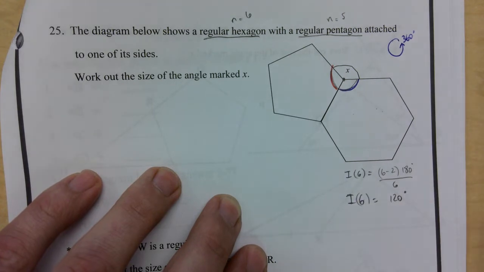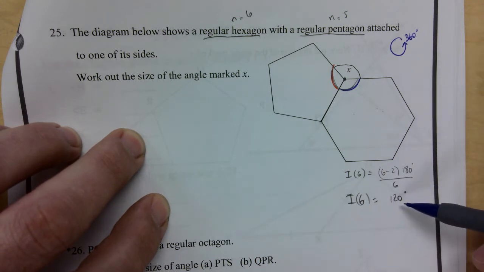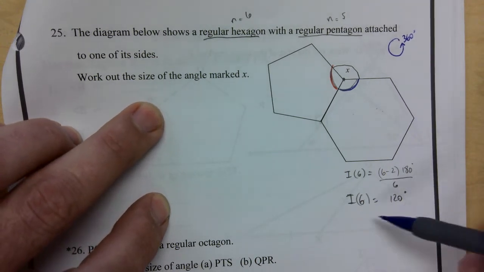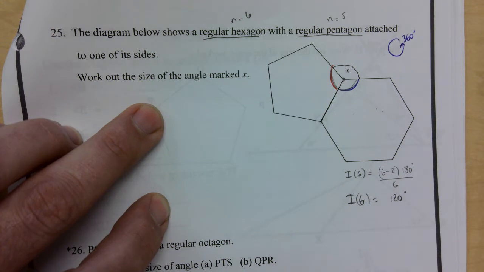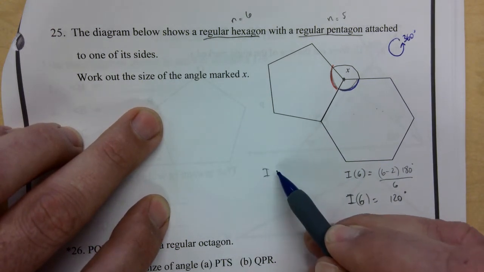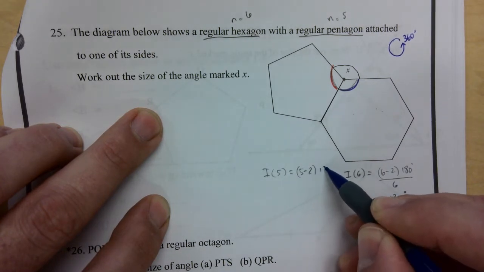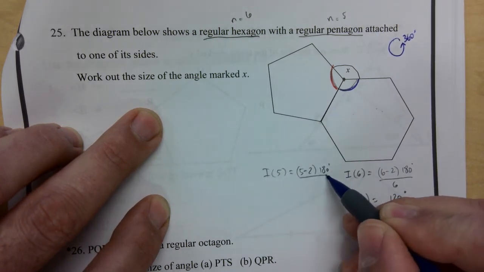Okay, make sure you show your steps along the way. With these basic shapes, I'm okay with you just saying it's 120, but I prefer you working it out. It takes a couple seconds, right? So the interior angle of a 5-sided shape, a pentagon, is 5 minus 2, and so on. It's just so you don't forget the formula, right?